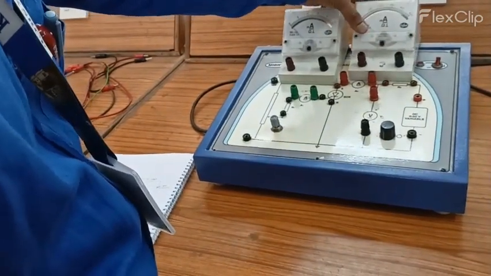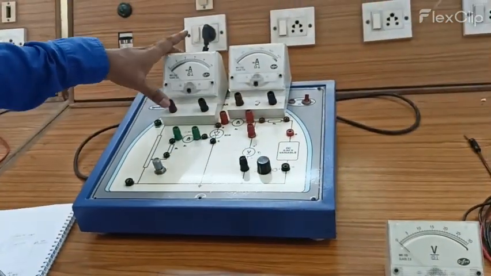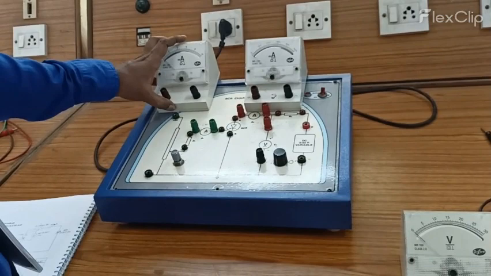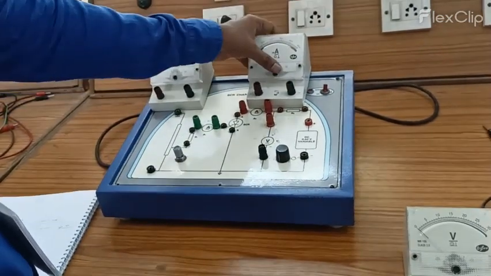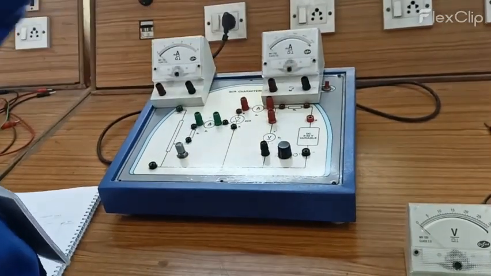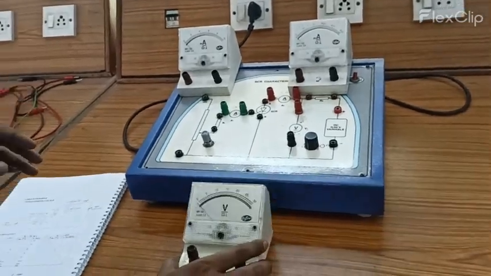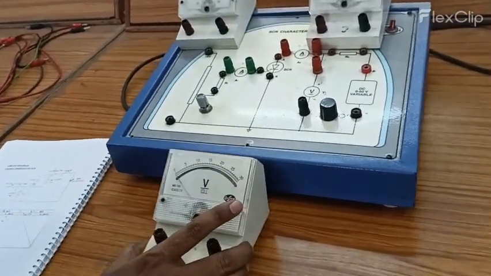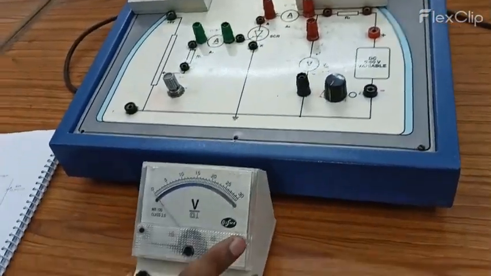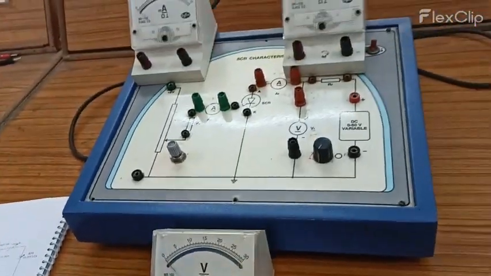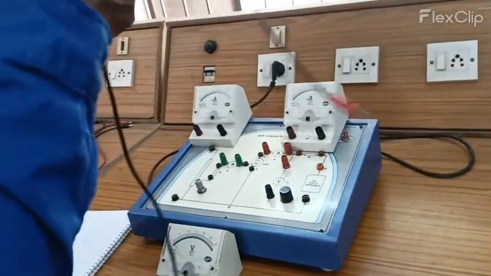I am going to keep it here with some space to avoid confusion. And this one can be used to measure the voltage applied between the anode and the cathode terminal.